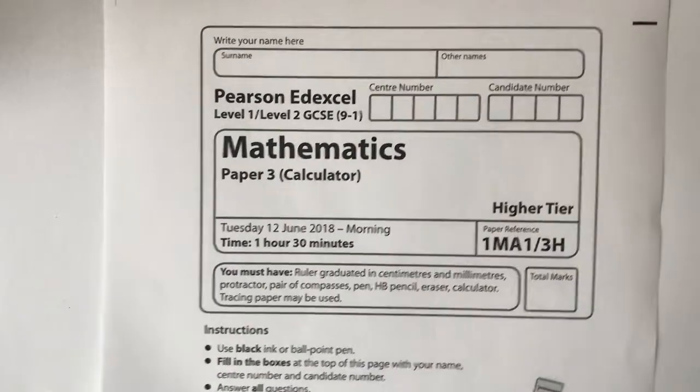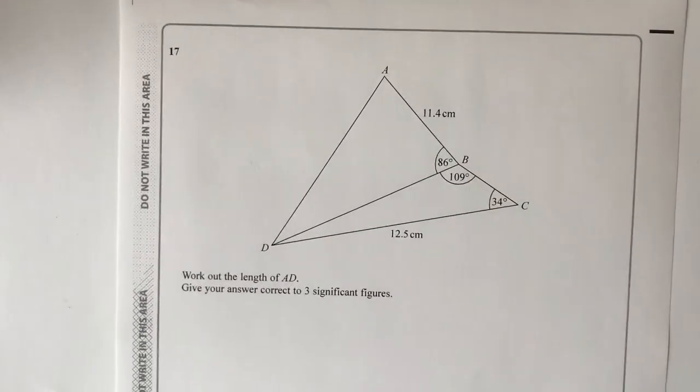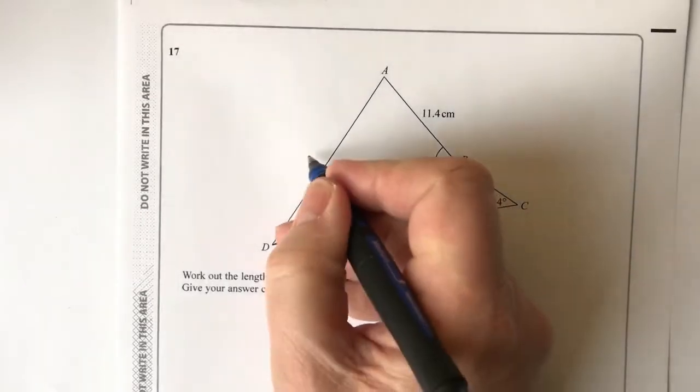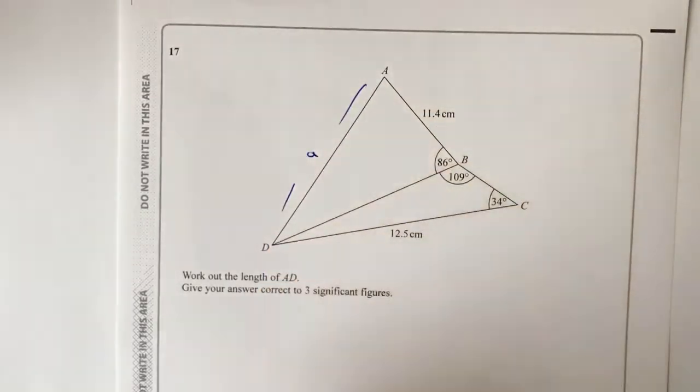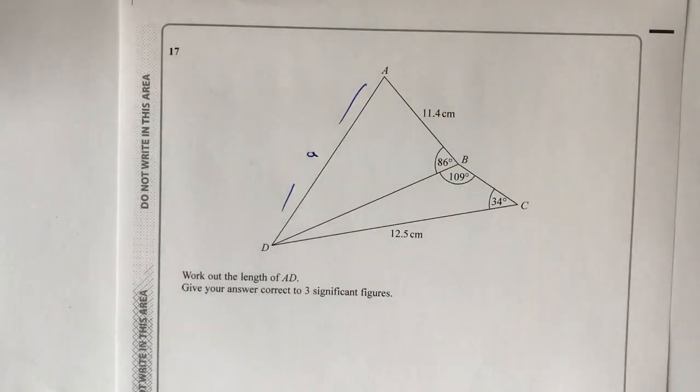Okay, so on with question number 17, where we have a shape and they're asking us to work out the length of AD, which is actually this length along here. There's a couple of things that you need to be aware of with this: a lot of these types of questions tend to have a couple of different disciplines, a couple of different areas that you need to look at.